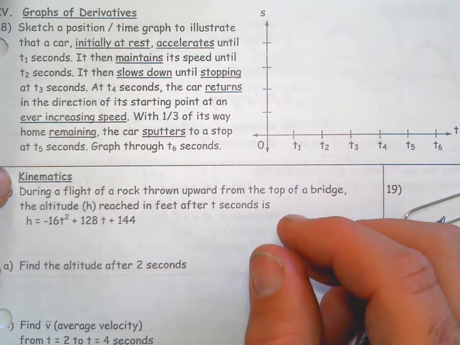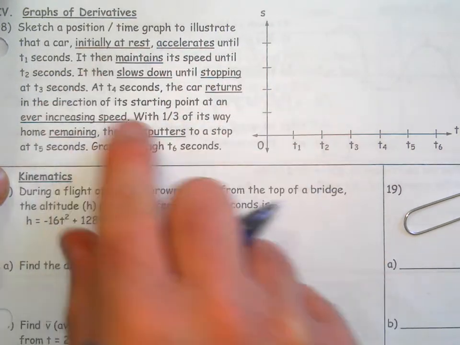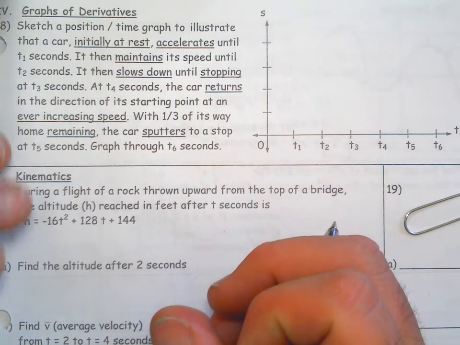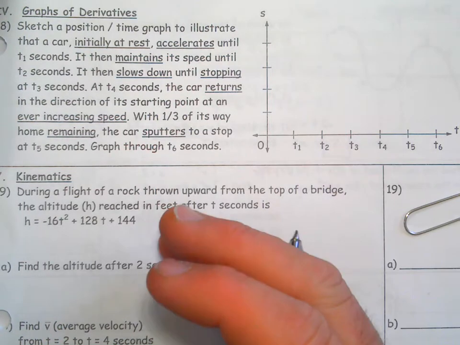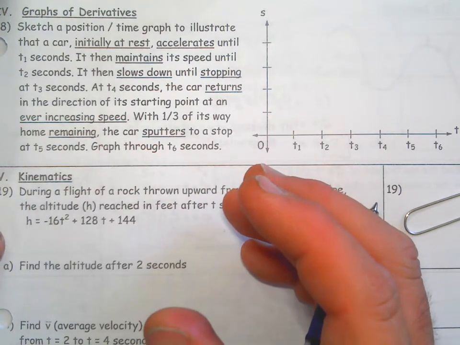So one of the things that you need to know about cars and real life problems is that you can't jump from one speed to another without going through the speeds in between. So it's got to be a smooth graph. It can't have any sharp points because that would be where the slope goes from one slope to the other just magically.